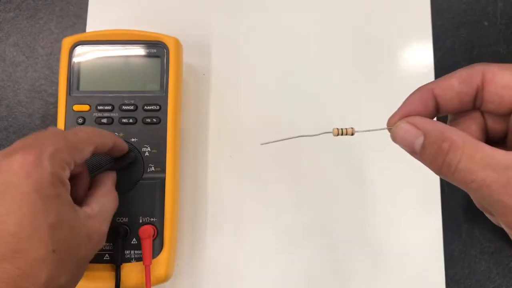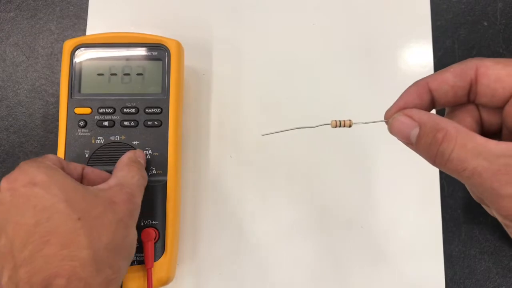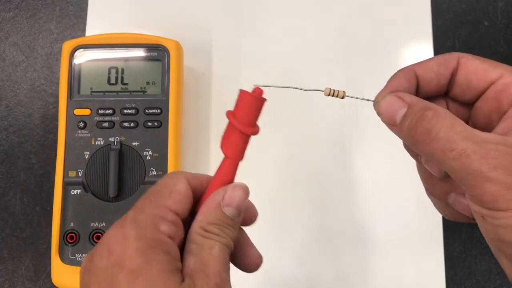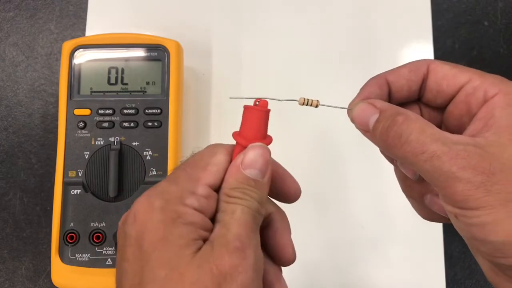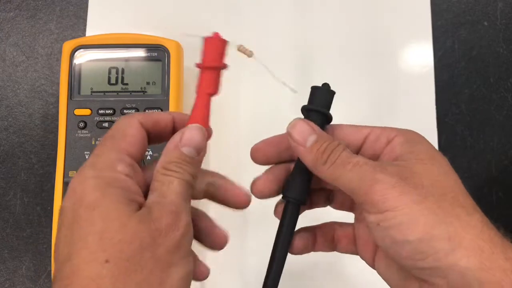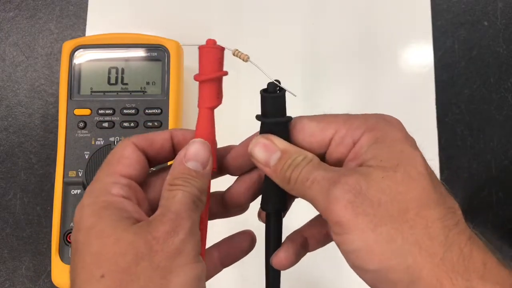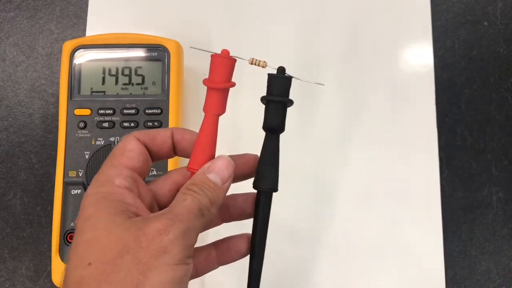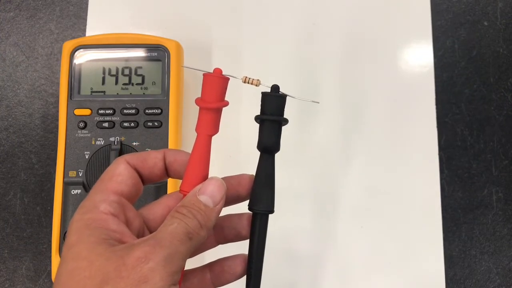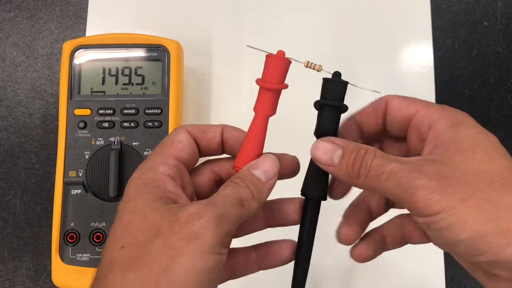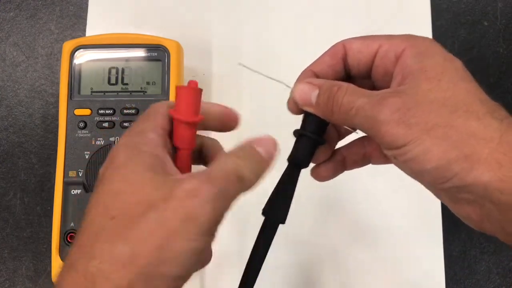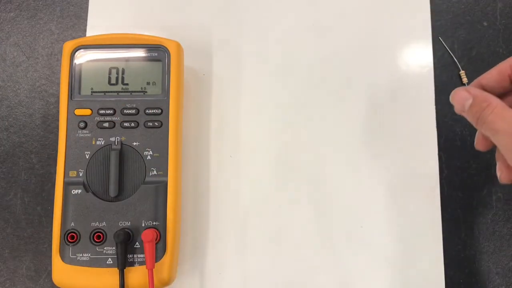So if you were to go ahead and test that, you could figure out what the ohmic value is before you even use the multimeter, but we'll go ahead and test this one and just see what's going on. So I'm going to hook up my multimeter to this resistor and see what the resistance is. So if we look at this resistor right here, it is 149.5 ohms. So you can test the resistance of a resistor before you even plug it into a circuit.